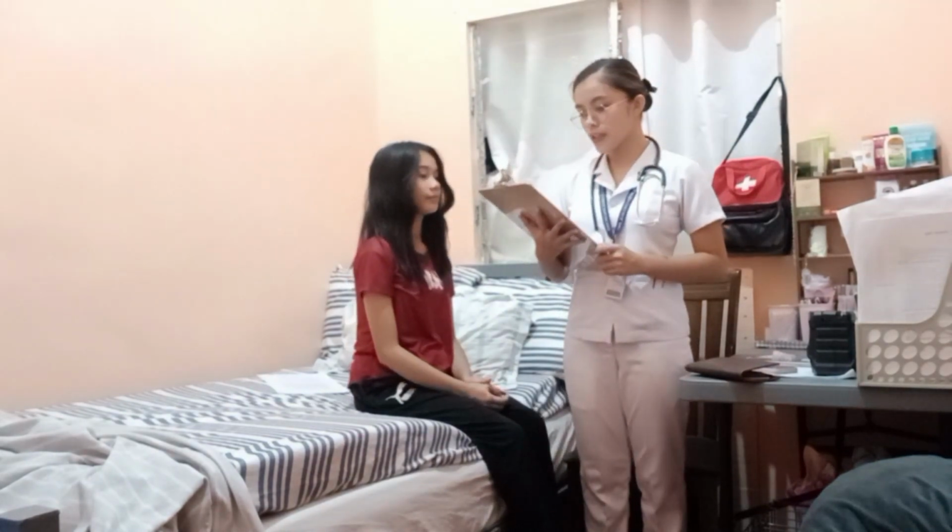So in the pre-introductory phase, the first thing to do is to review the client's medical record and the doctor's order sheet if available. I have here the client's medical record, and it's written here that my client for today needs to have an abdominal assessment.